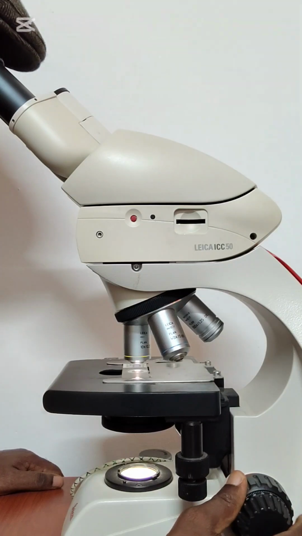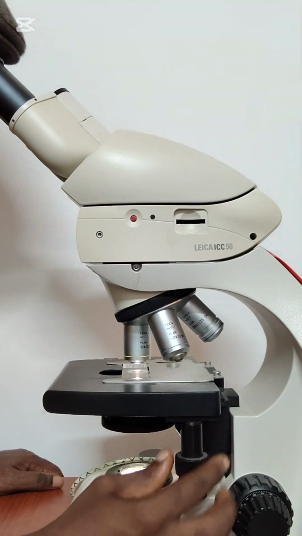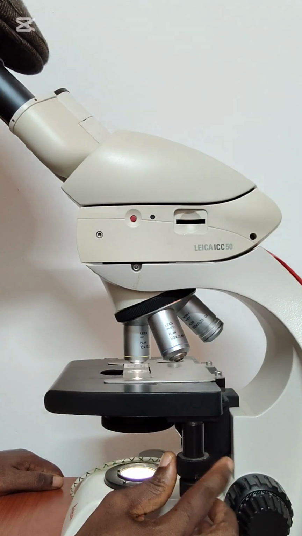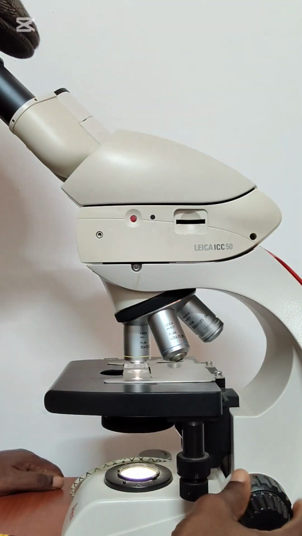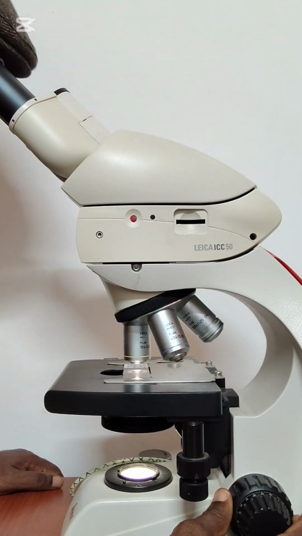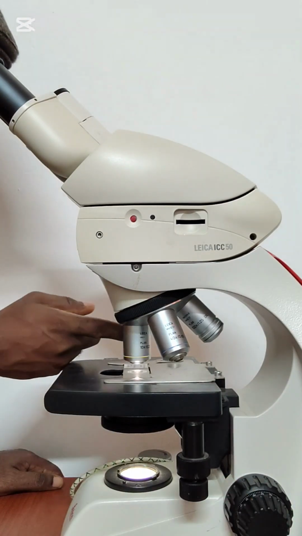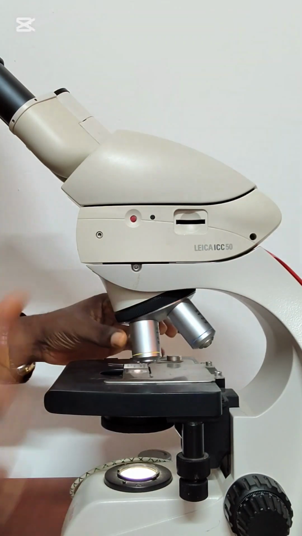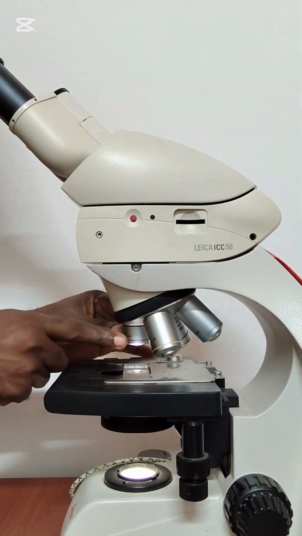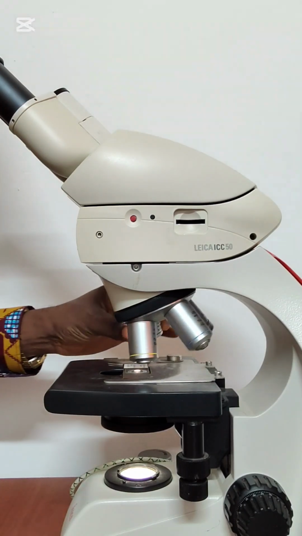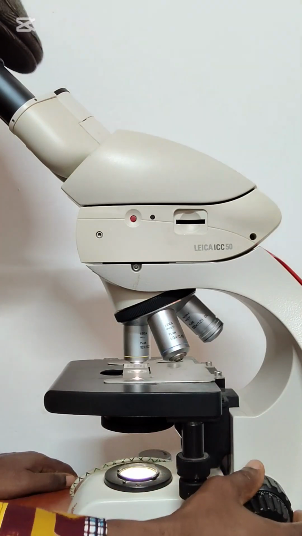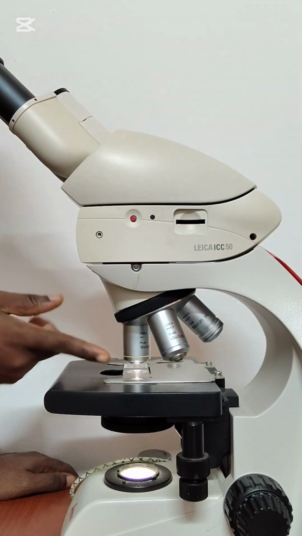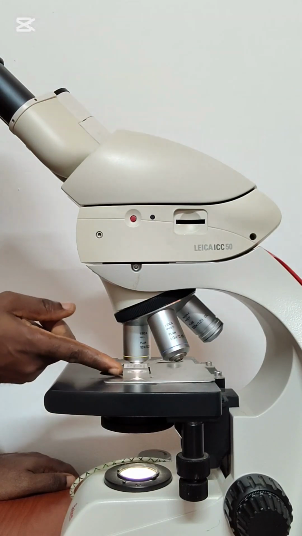Then you use your control knobs to ensure that you see a stained portion in the ocular. Then use the coarse adjustment to fine tune, because once you shift the lenses from ×4 to ×10, it will distort the original focusing you achieved with the ×4. So you need to refocus. Remember that because this is longer than the ×4, it's going to get closer to the slide.